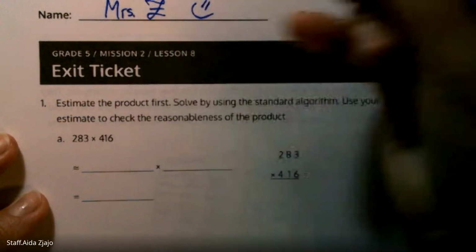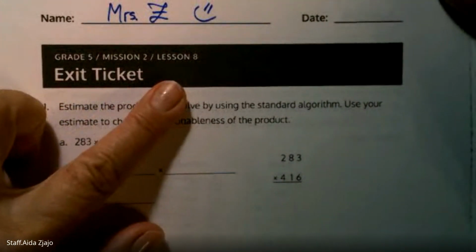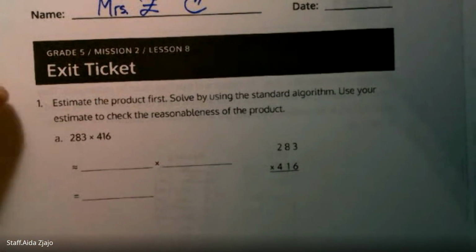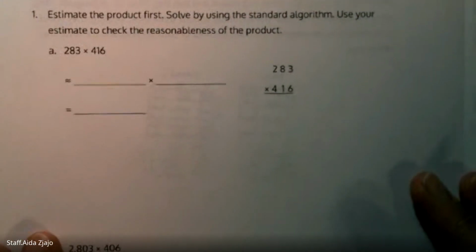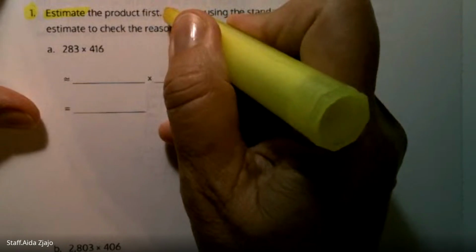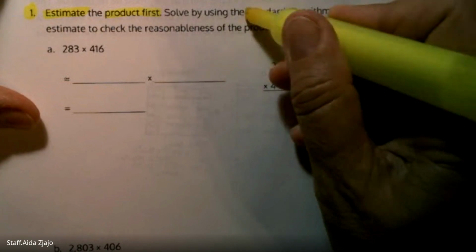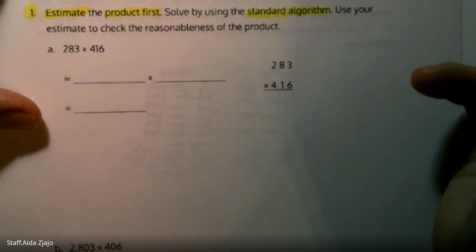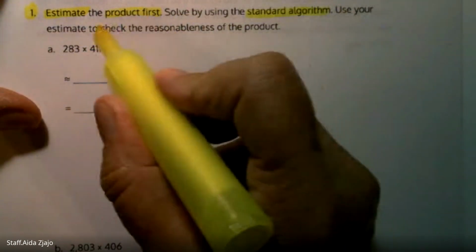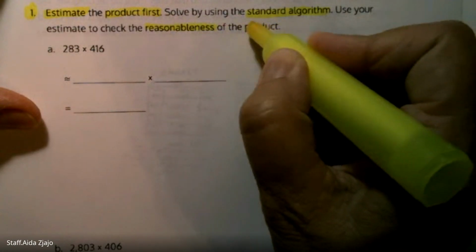Okay, today we have Grade 5, Mission 2, Lesson 8, Exit Ticket. Okay, now question 1. Estimate the product first. Solve by using standard algorithm. Use your estimate to check the reasonableness of the product.